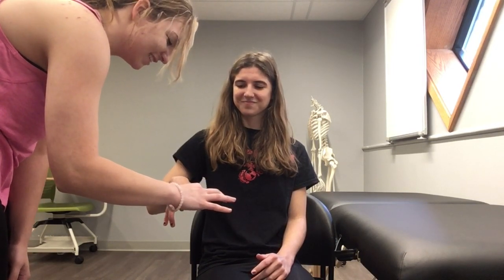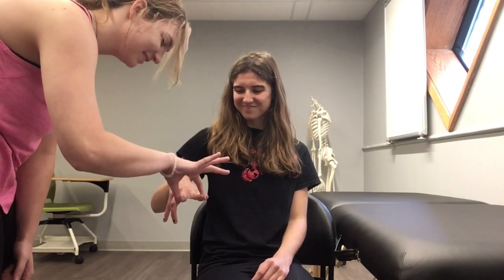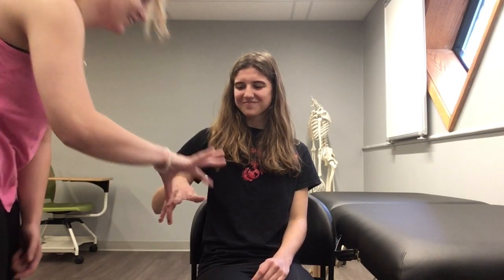So fingers out like this, just stretched out. You're going to try to keep these two fingers apart as I push in. Ready? And go. Good job.